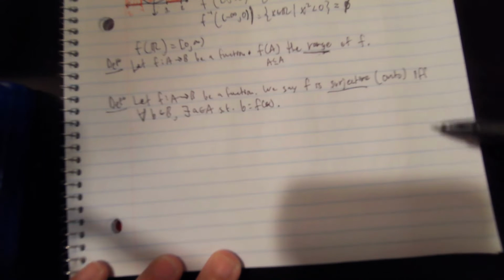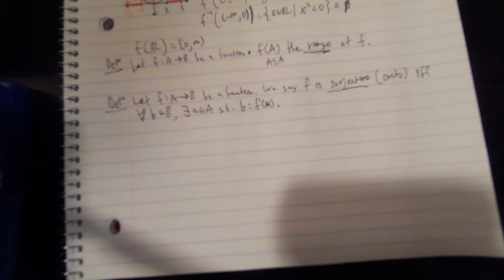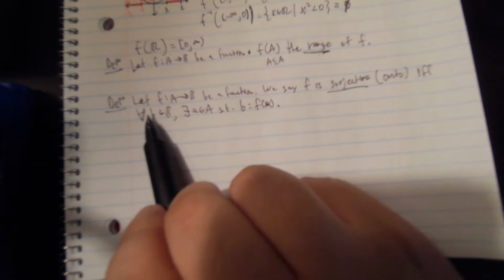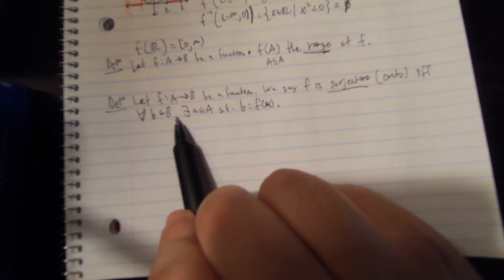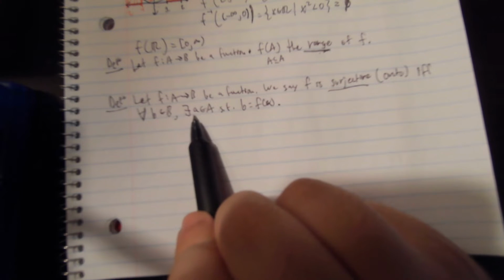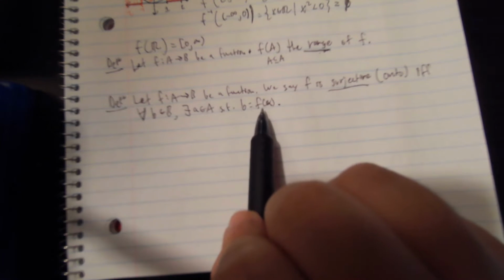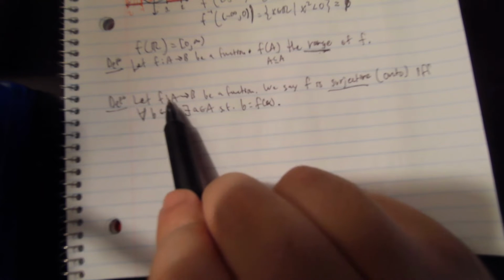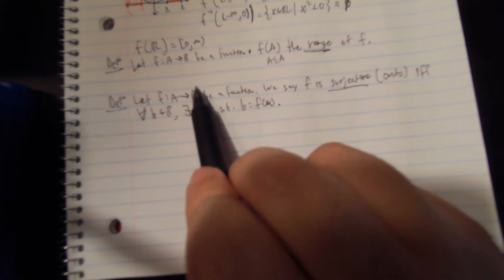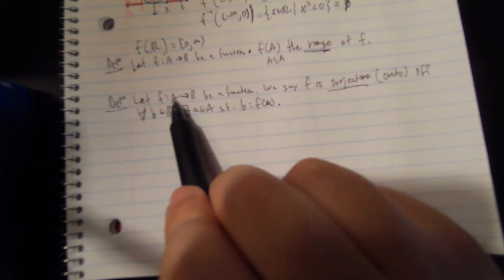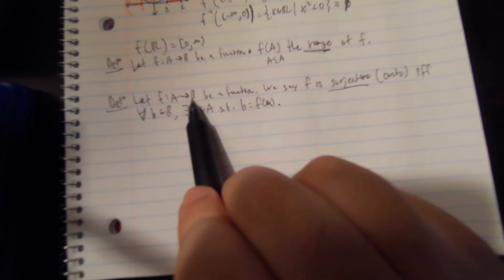Okay, so what am I saying here? I'm basically saying that for everything in the codomain, for every y value, if you want to think of it that way, there has to exist some x value that maps to it. Meaning, if we call this function from A to B onto, it means that absolutely everything here is being hit by at least something in here.